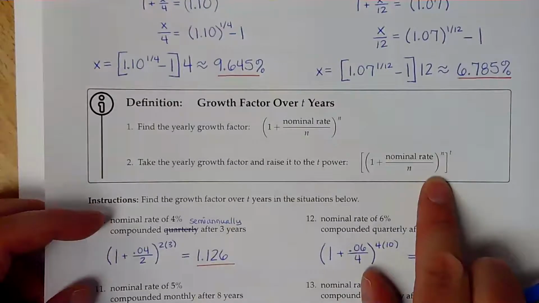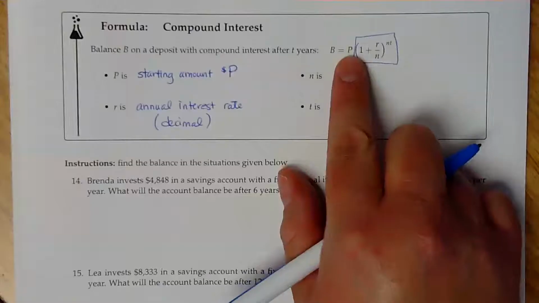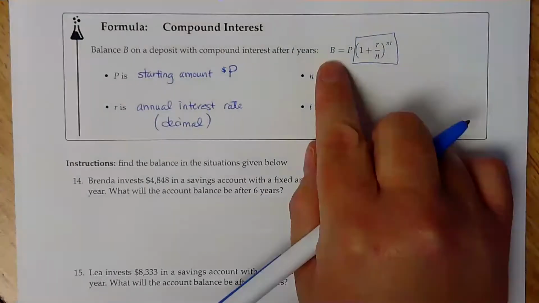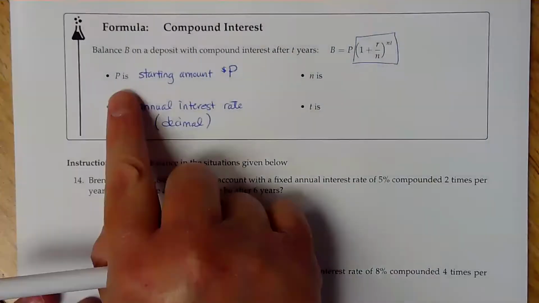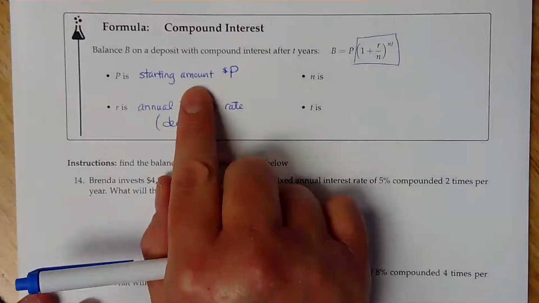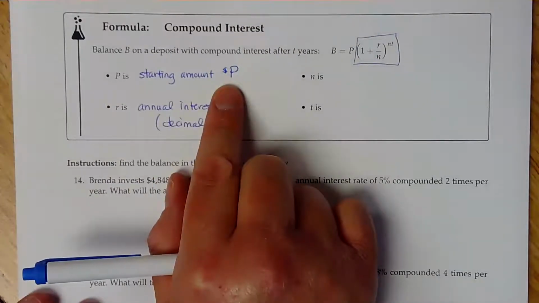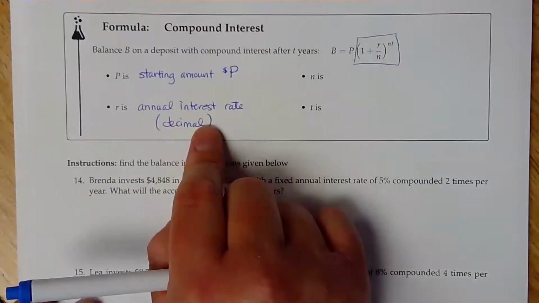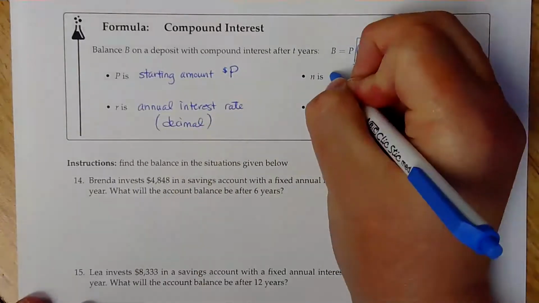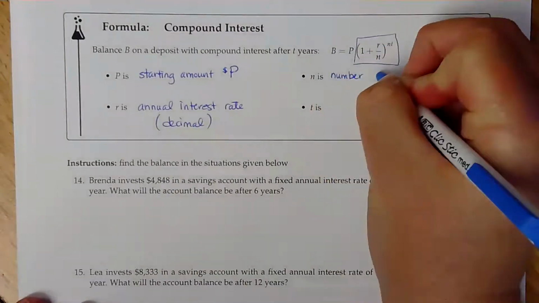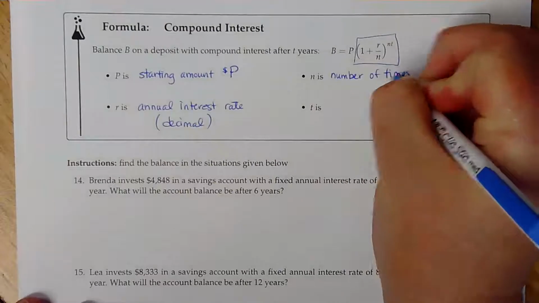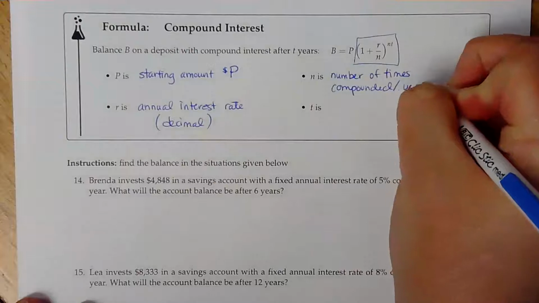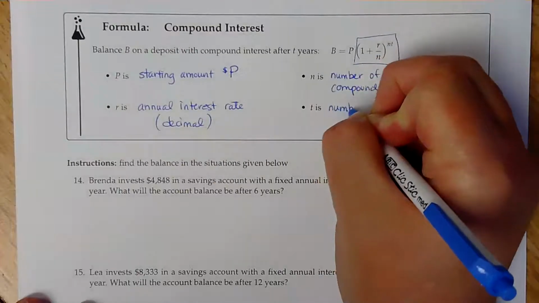And then what we're going to do with that is multiply it by our starting amount of money that we're going to put in the account. And that will give us how much we'll have after T number of years. So P is the starting amount, your principal that you're putting into the account. R is your annual interest rate, and you always want to put that in as a decimal. N is still the number of times compounded per year. And T is the number of years.